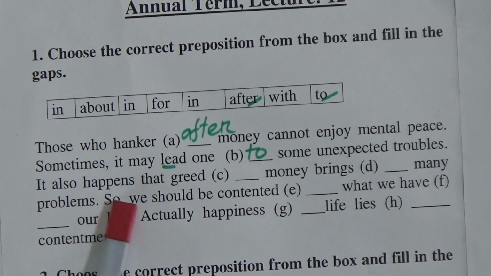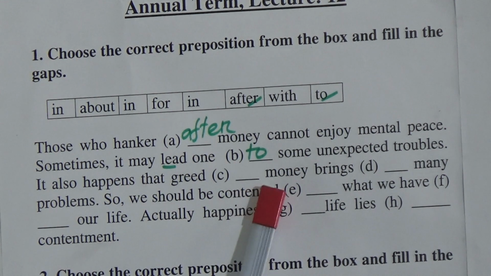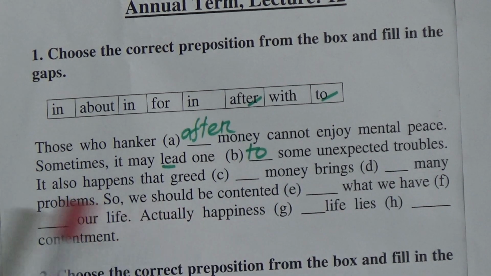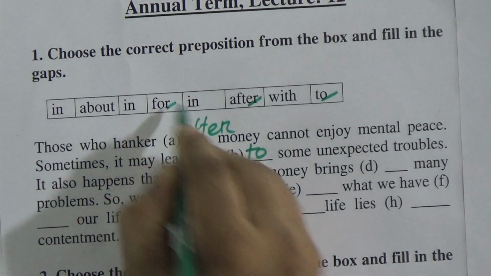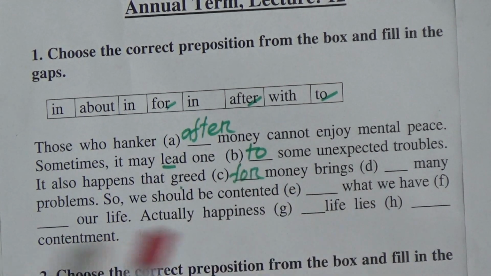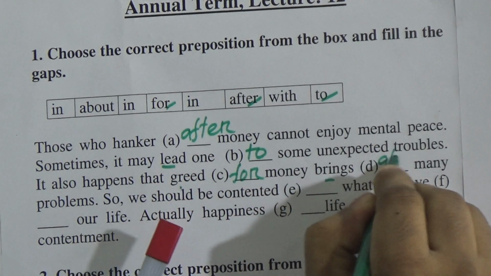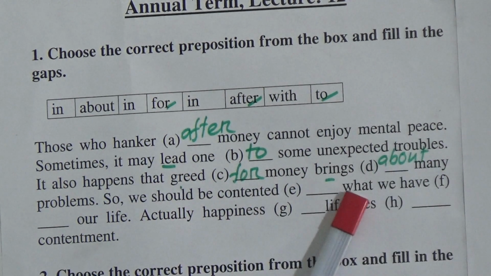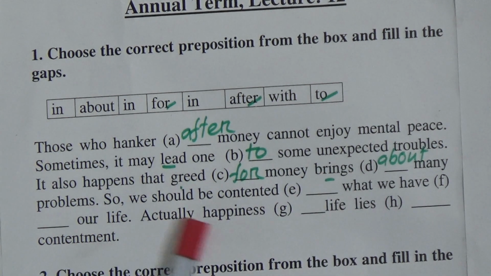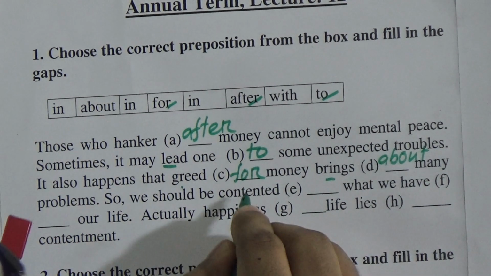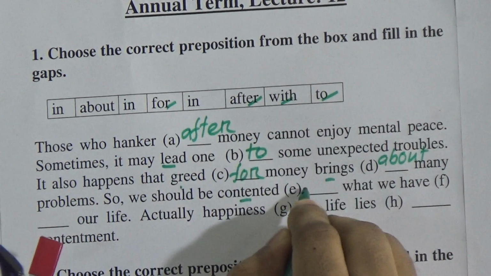It also happens that greed dash money brings dash many problems. So greed takes the preposition for. So greed for money brings about. After brings, the preposition is about. Brings about many problems. So we should be contented with. Contented takes the preposition with.